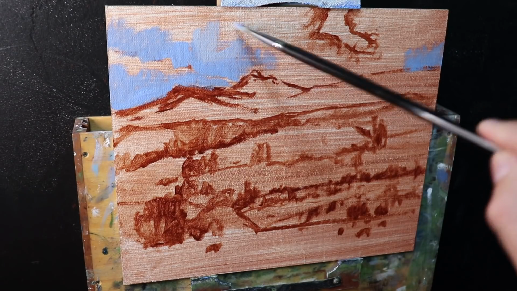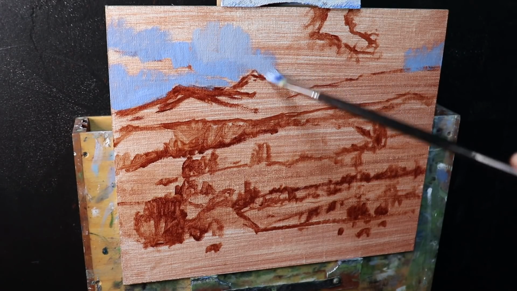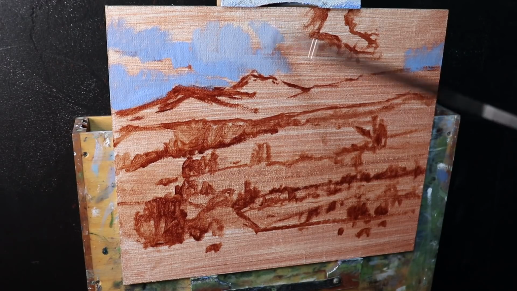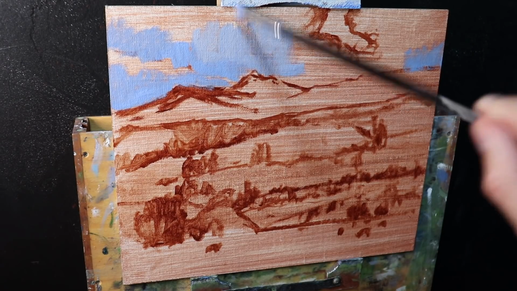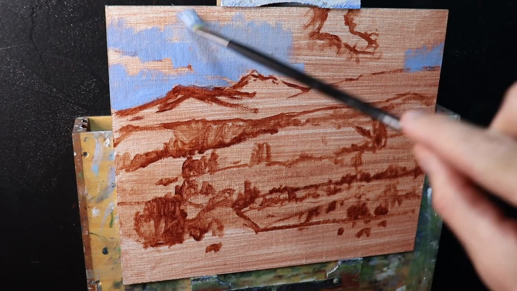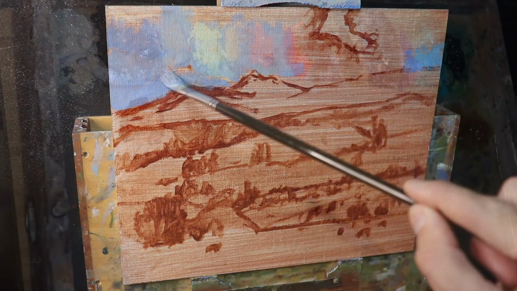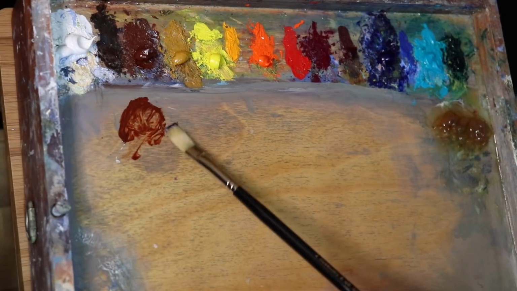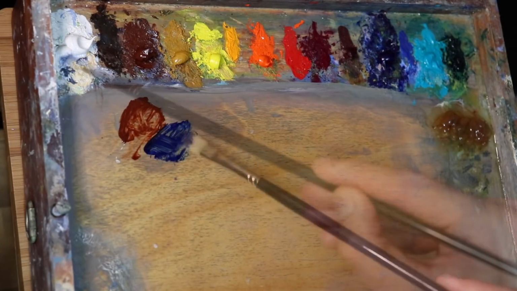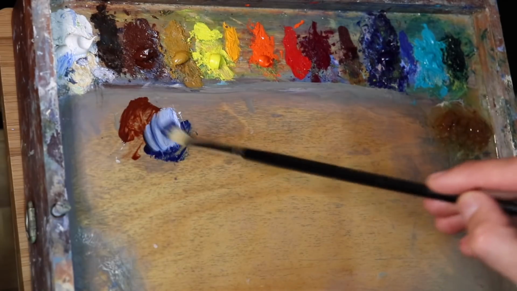It just makes it much easier to then apply the areas that are in light afterwards, and it also makes it easier to get the saturation of the colour right as well. So I start by painting my cloud shadows, and this is a mix of burnt sienna with some ultramarine blue. Then I mix in titanium white until I get the value that I want.